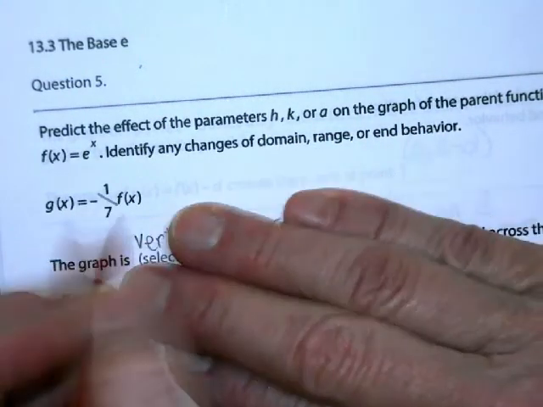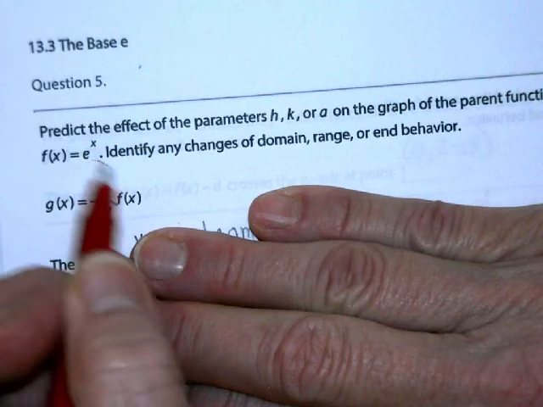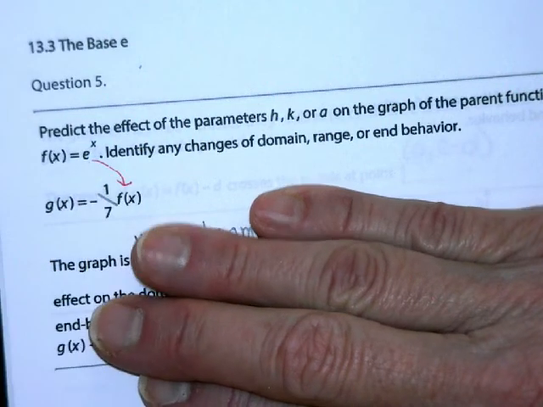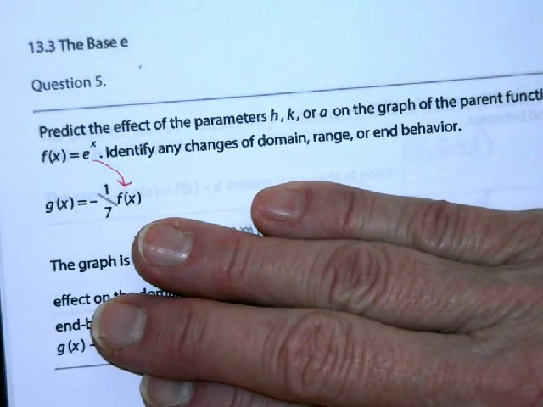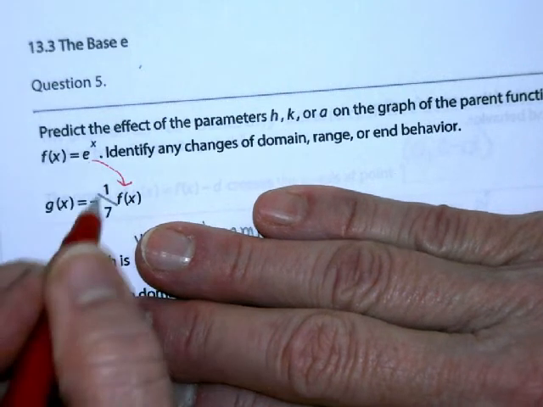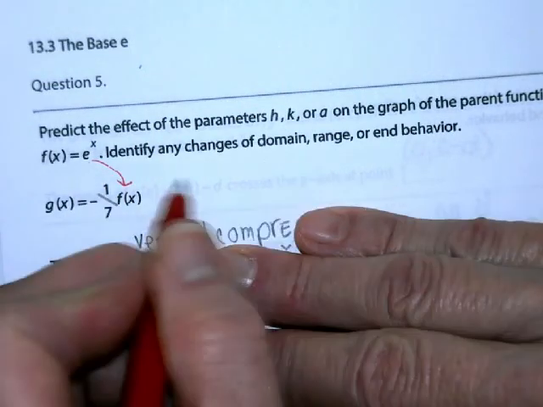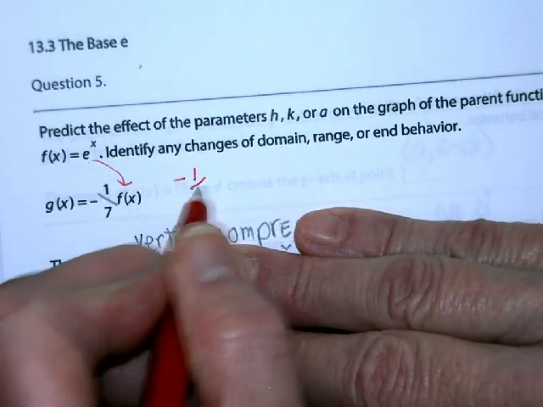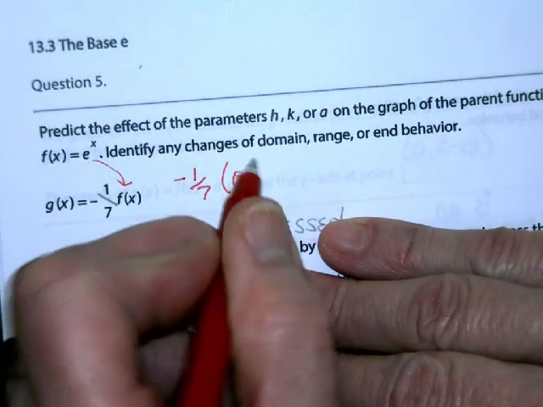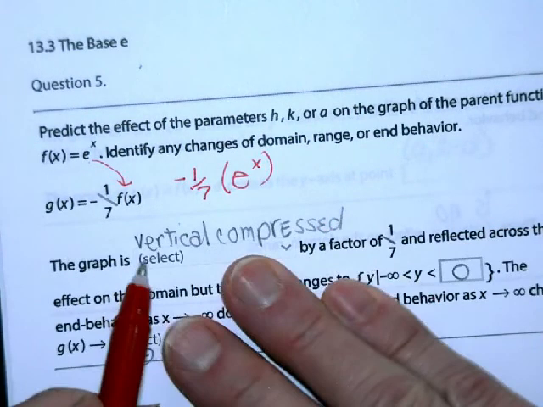Okay. So what did they do here? Oh, they have a multiplier. Technically they're just substituting e to the x in here, but that could be any function, friends. They are multiplying by a negative 1/7.